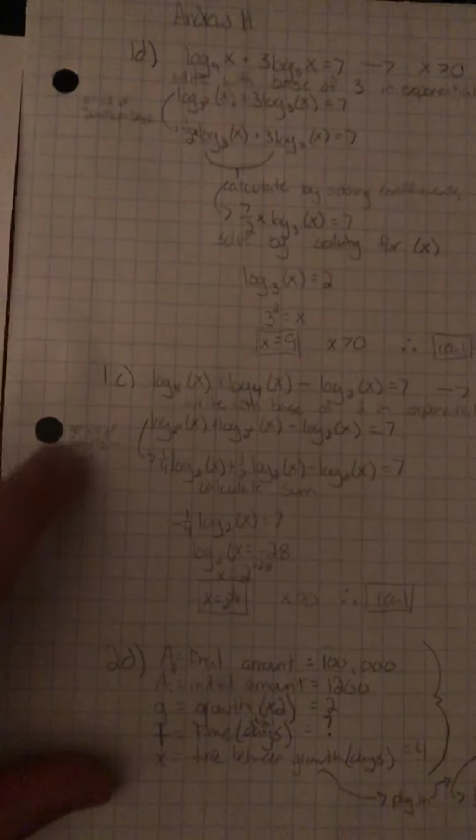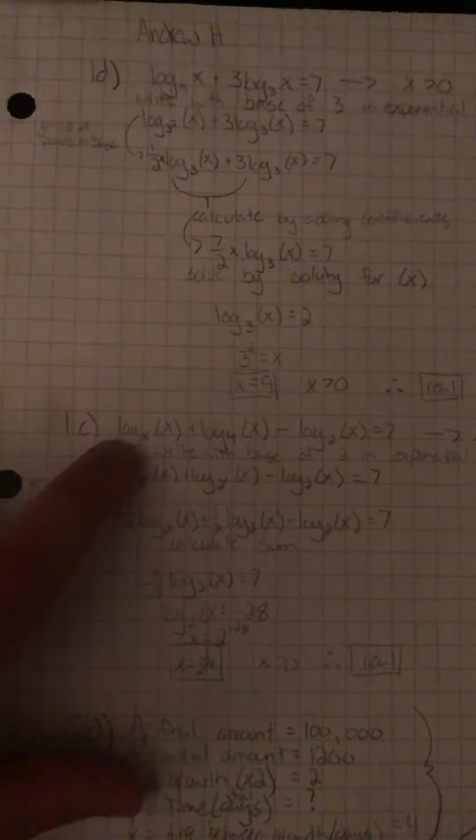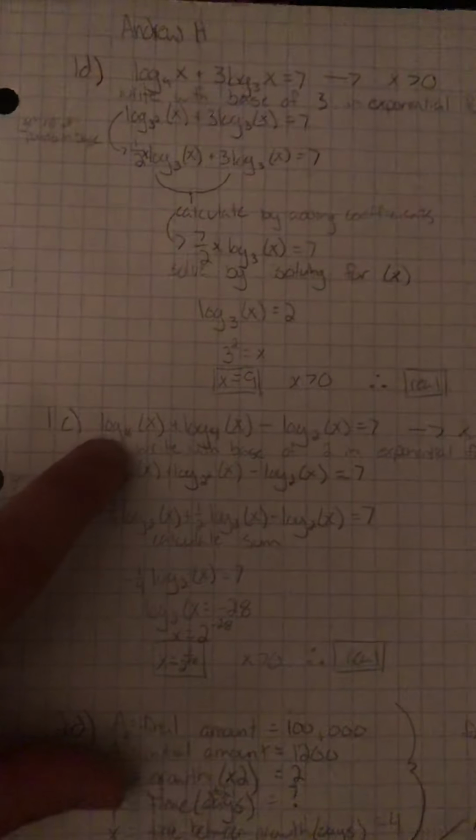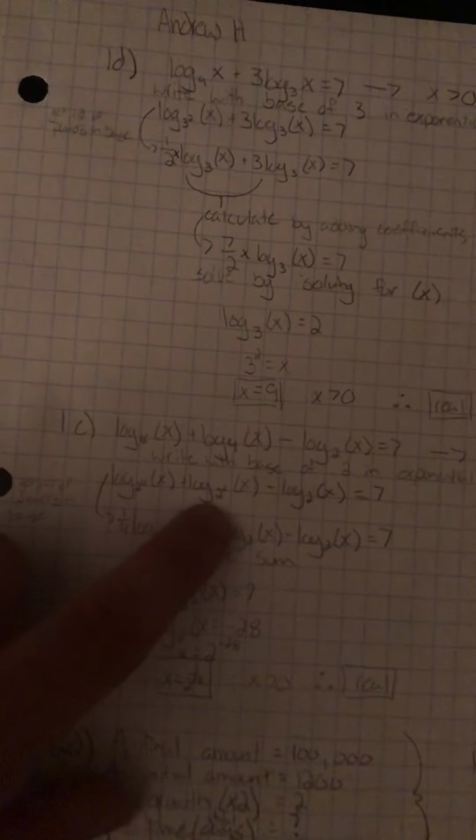And as you can see, I did a similar thing with 1C. This is the original question. This time, since I had 8 and 4 and 2, I decided to make the bases 2 in exponential form. So I got 2 to the 4, 2 squared, and 2 over here.